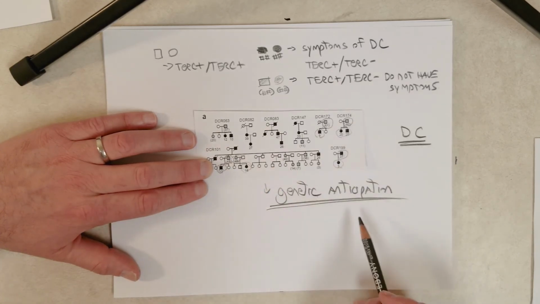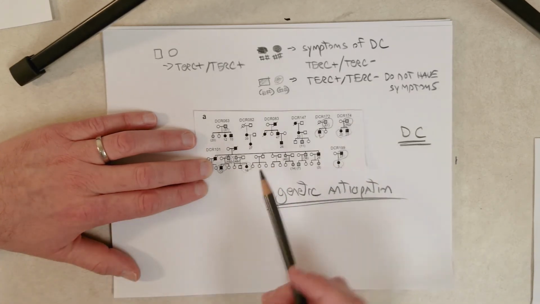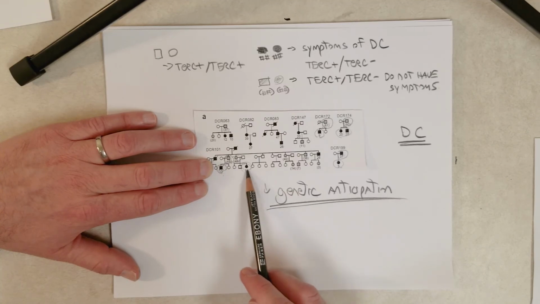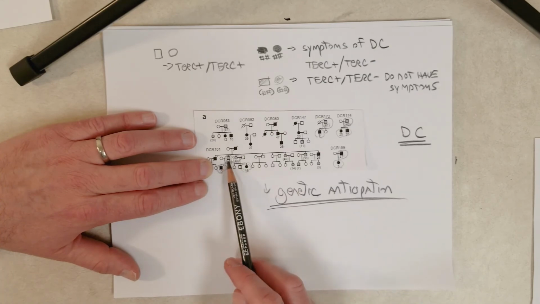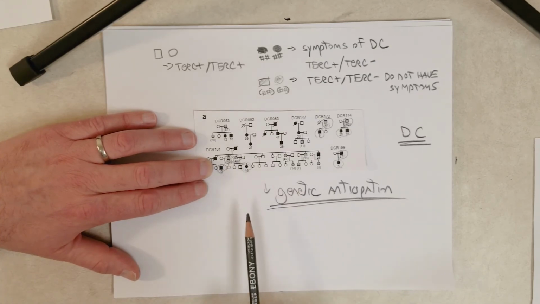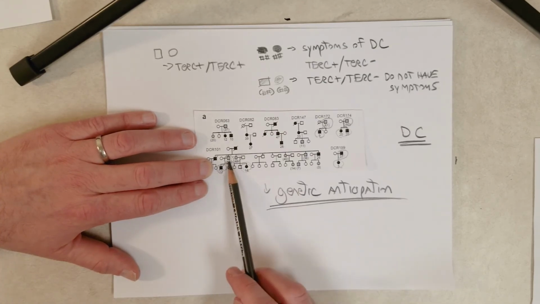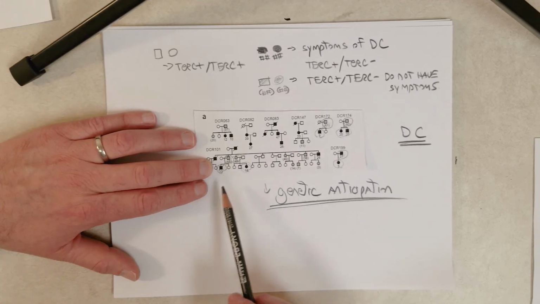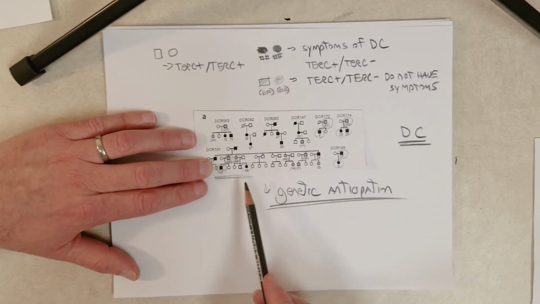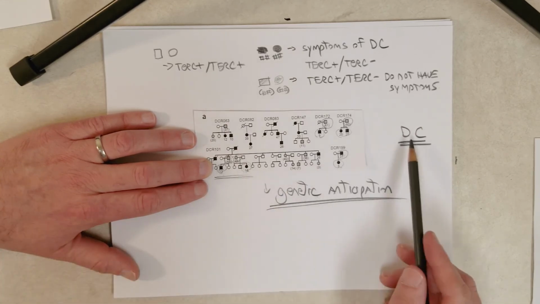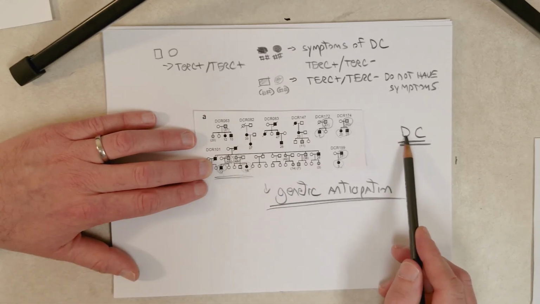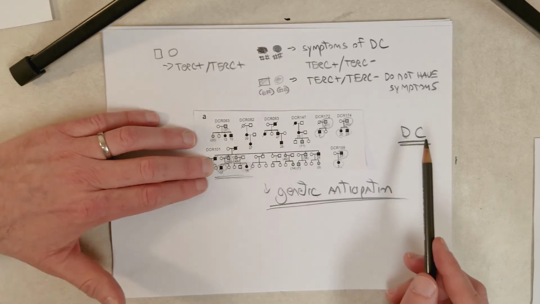So all of the cells in the bodies of these children as they develop are starting with telomeres that are really short, much shorter than what their parents had to start with, because their parents lack the necessary enzyme to lengthen the telomeres. And that's one hypothesis to explain why genetic anticipation seems to exist with this disorder, dyskeratosis congenita.